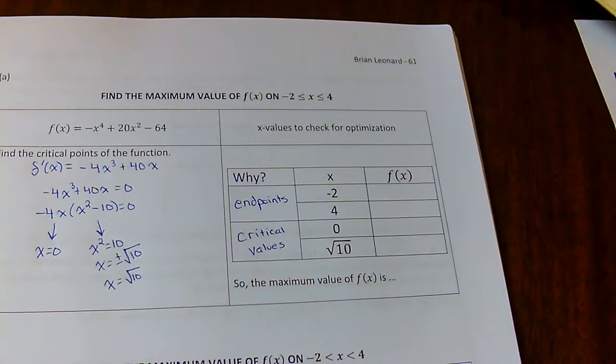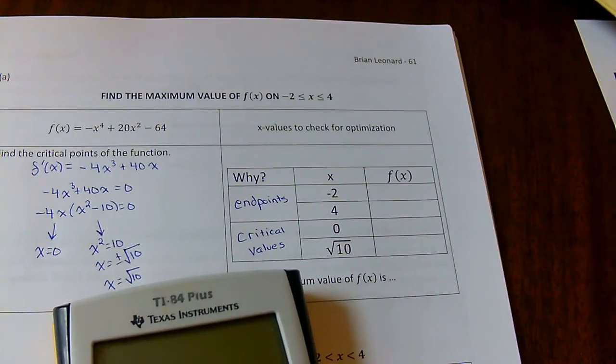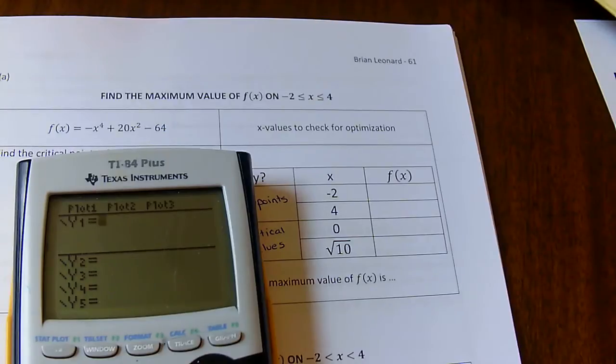So for the sake of time, we can use our calculator. Now, to make sure everybody knows how they could use the calculator to check these points, now we're trying to find the y values for each of these.